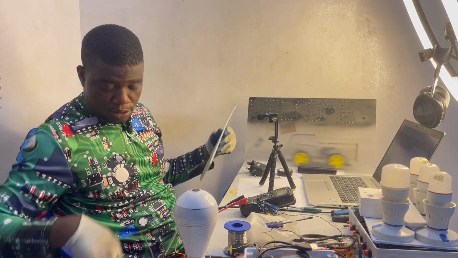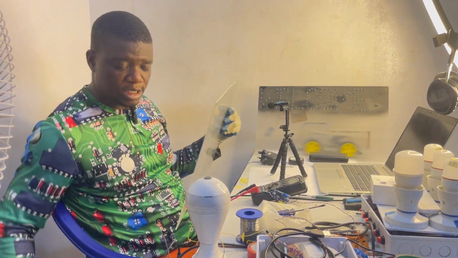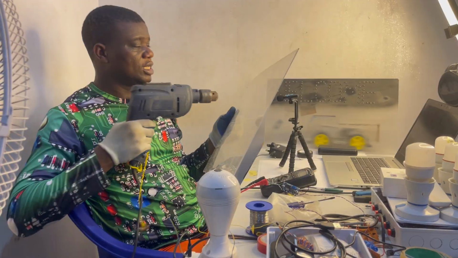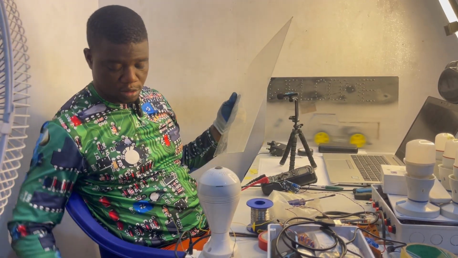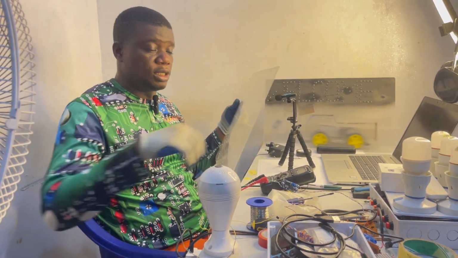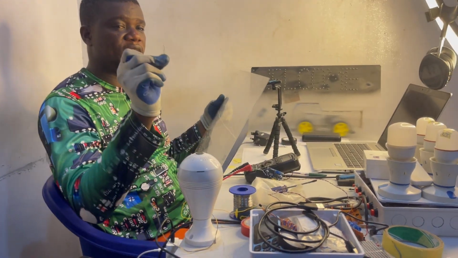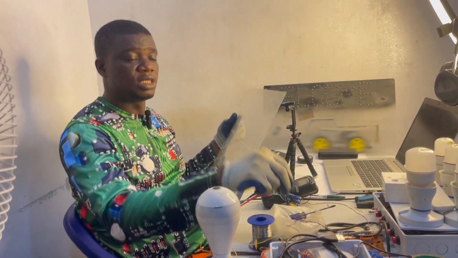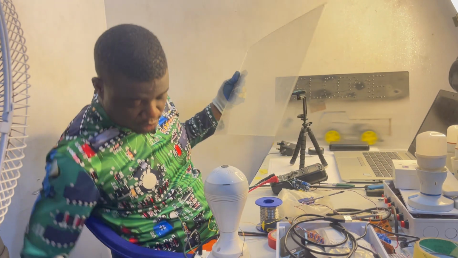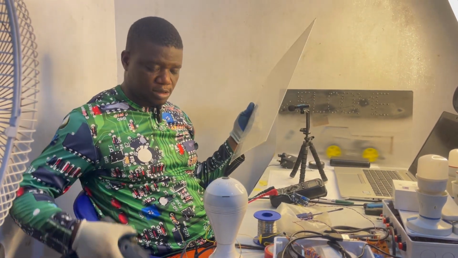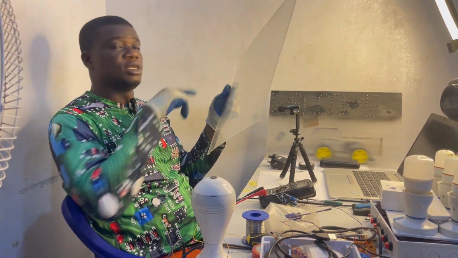So you use your drilling machine after marking the dimensions. You use your drilling machine to open holes. Since I used 3 mm, I recommend you also use a 3 mm bit. Use a 3 mm bit for this drilling machine to open the holes.